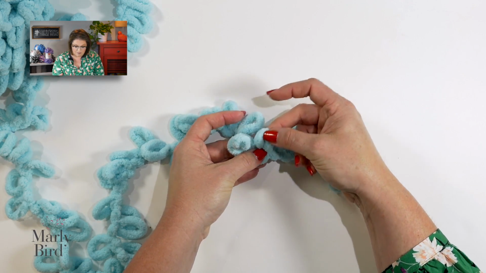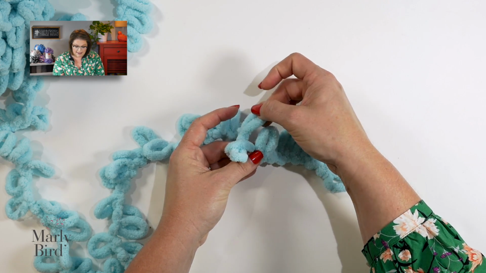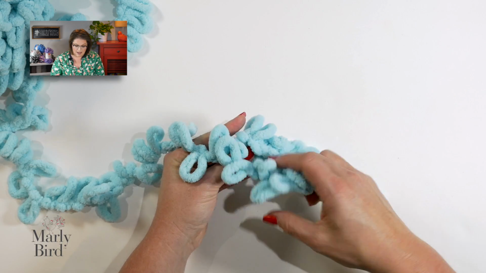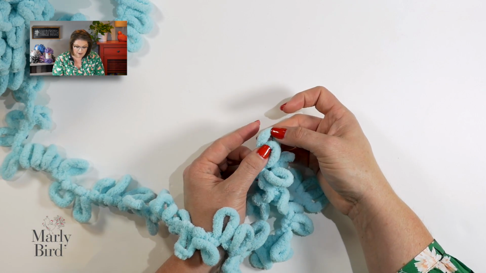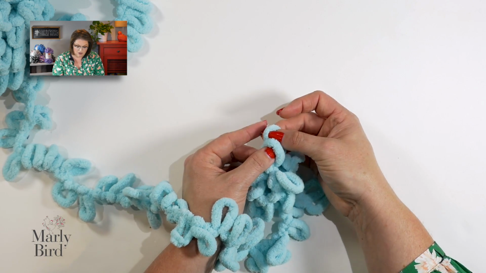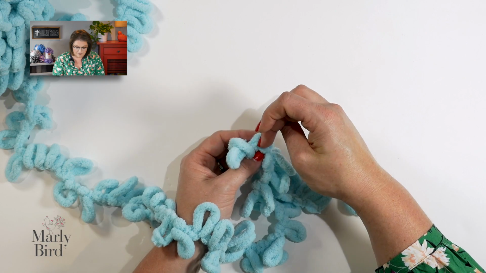The next loop on my project, I actually need that to be a purl. So I need this loop right here to be a purl stitch. So I need to move it to the front of that loop, and I will tuck the working loop through the project loop from front to back.